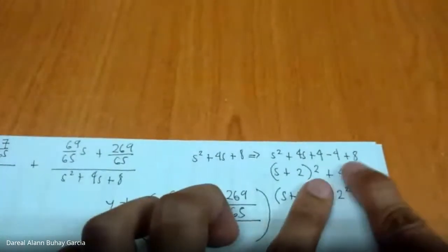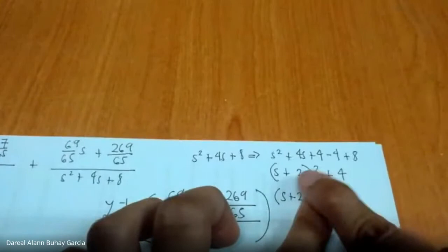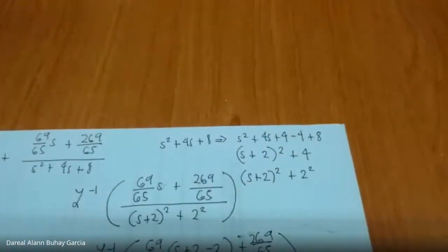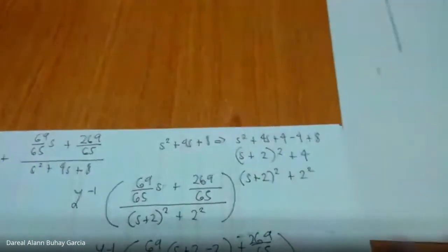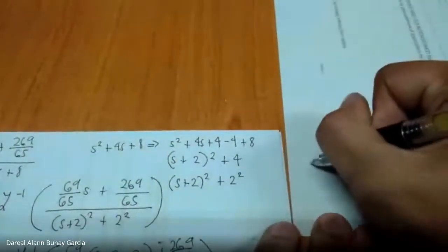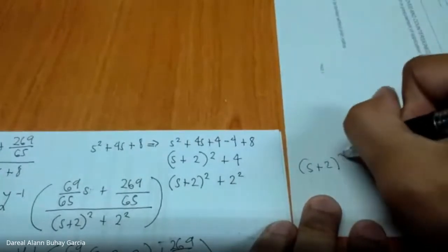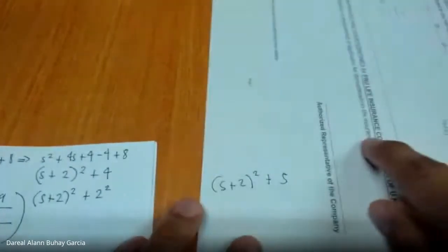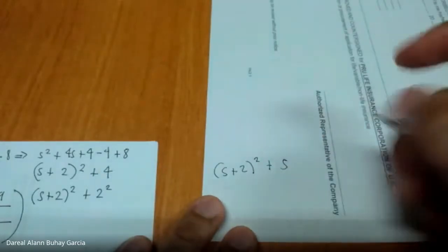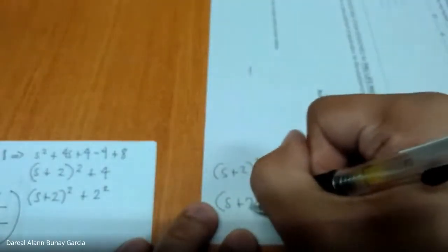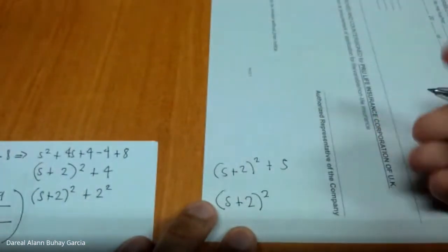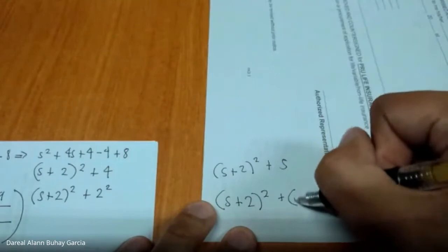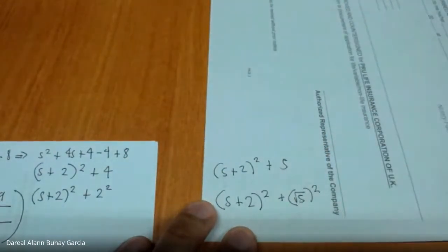Now, what if it were not 4 but 5? What if it were s plus 2 squared plus 5? It is only certain here because it is 4. So to make it easy to inverse Laplace later, it is much better to have it in this form: s plus 2 over square root of 5, squared.